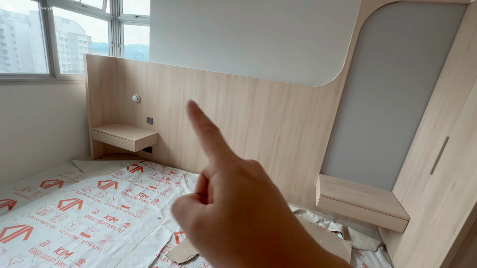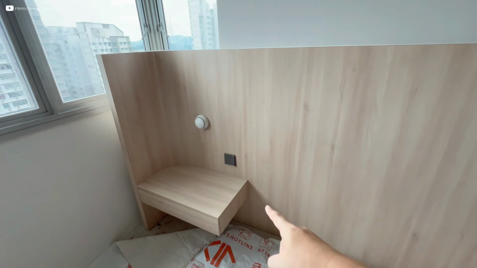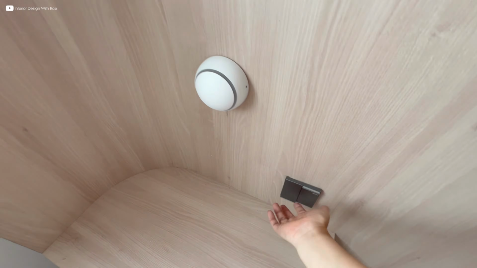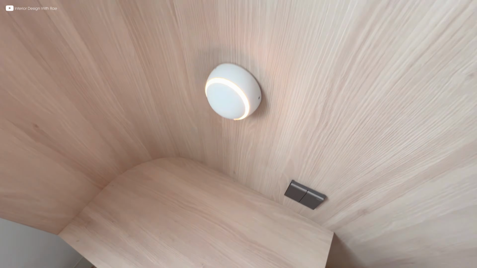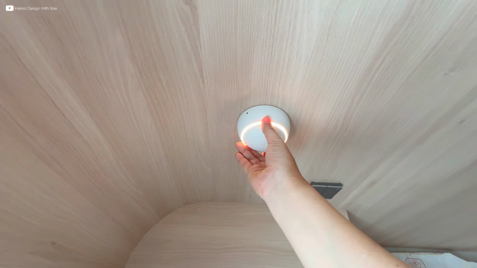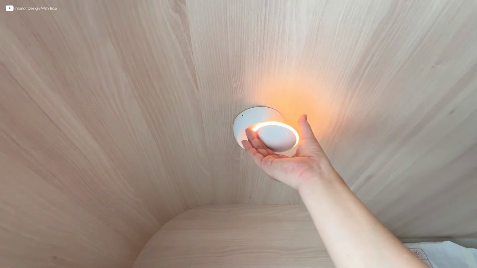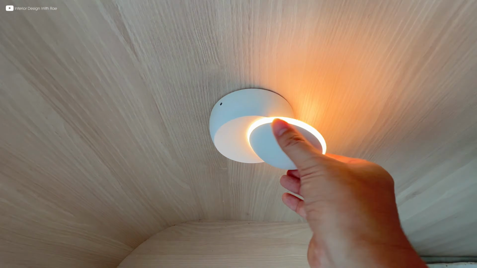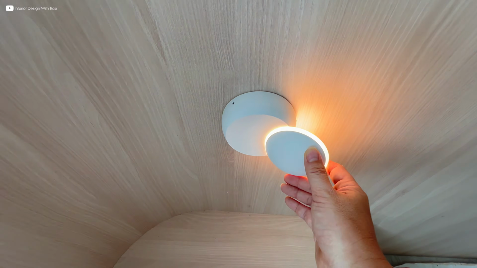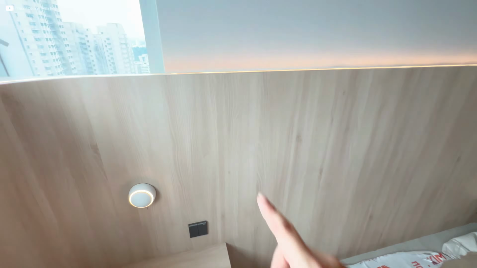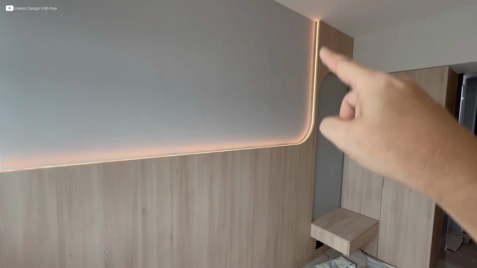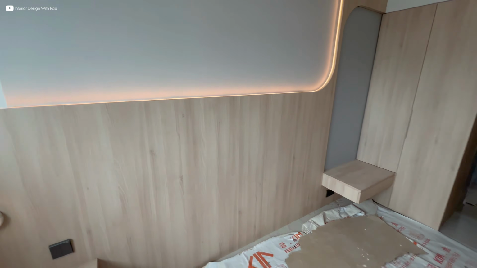And the headboard light as well. The switches are here. So one for the headboard light, one for the side table light. So this design is quite interesting. Like that. Can close it up. So there's an entire stretch of the headboard lighting.